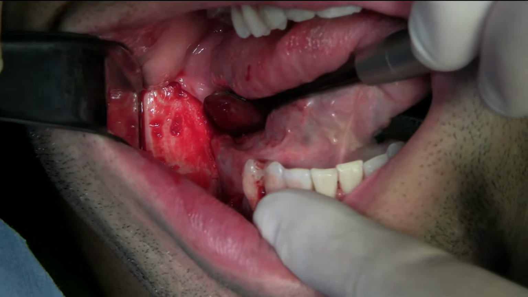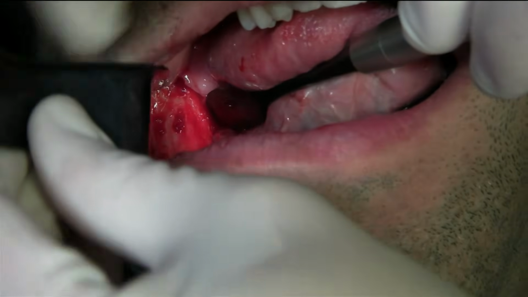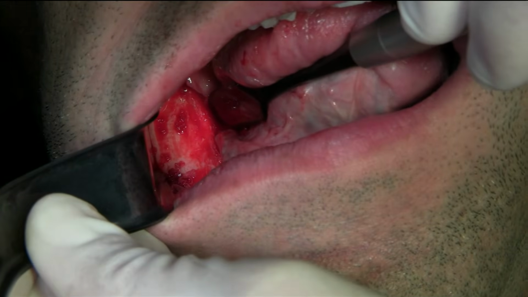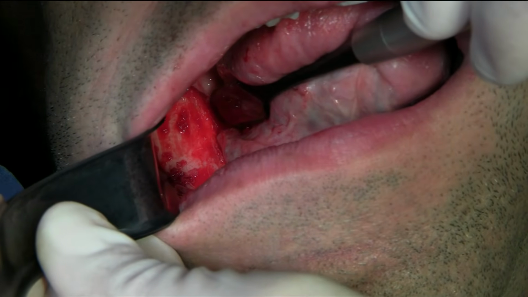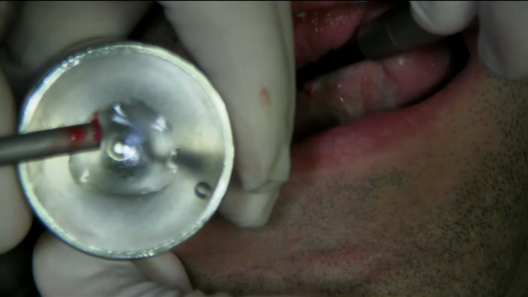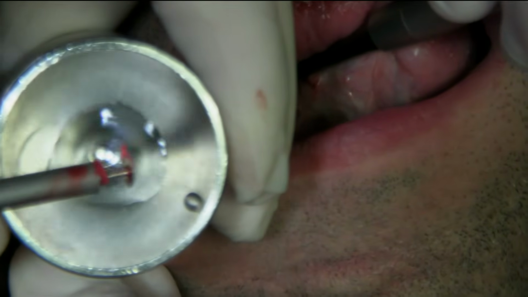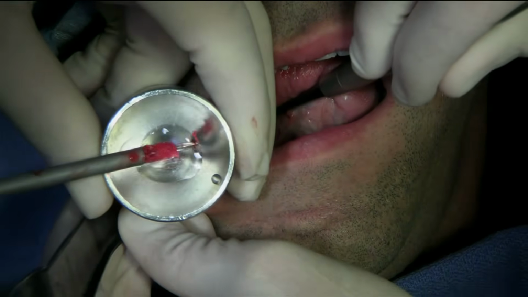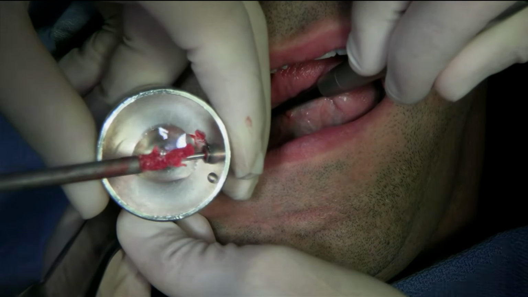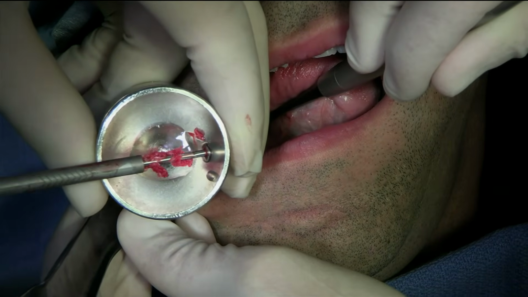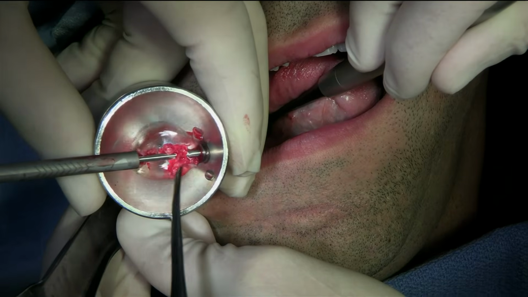Okay, so now let me show you the amount of bone we have here. Some irrigation. There's some bone there too. So that's really the amount of bone we've collected initially.